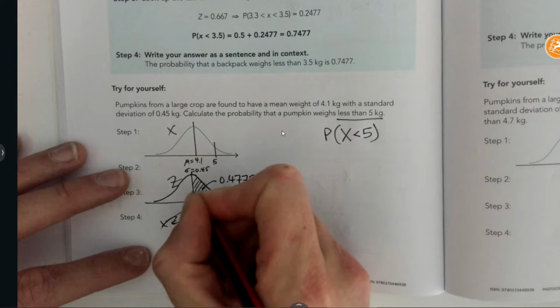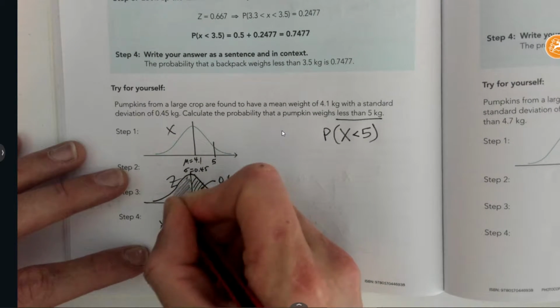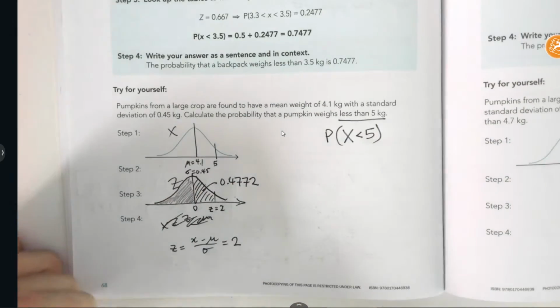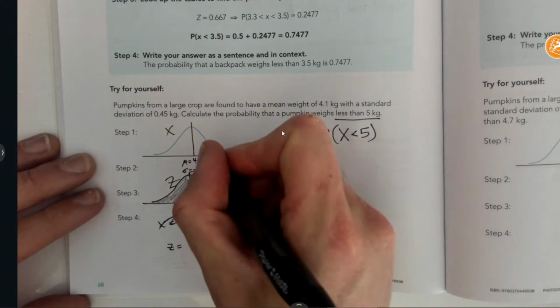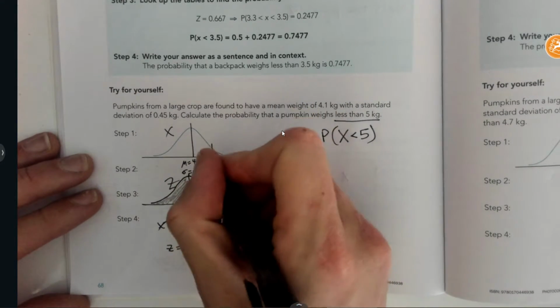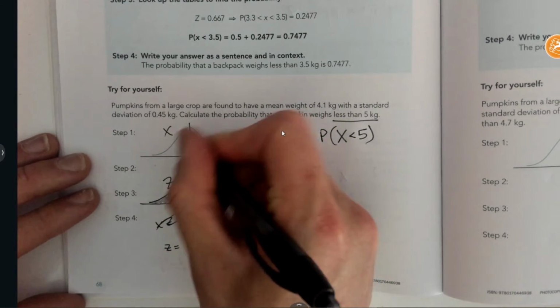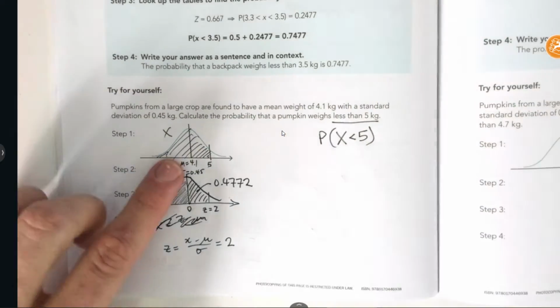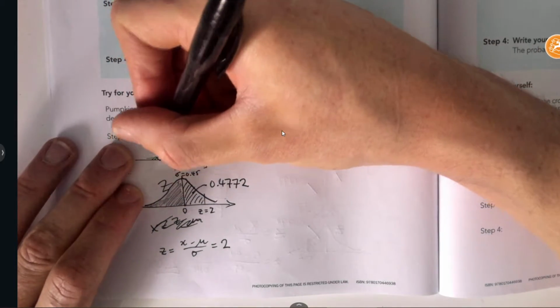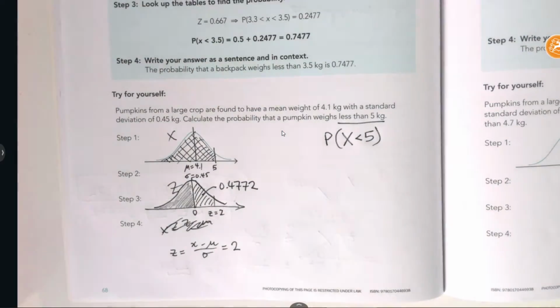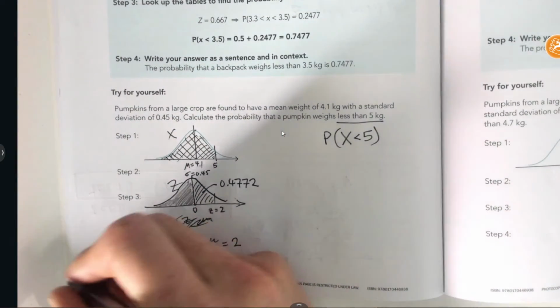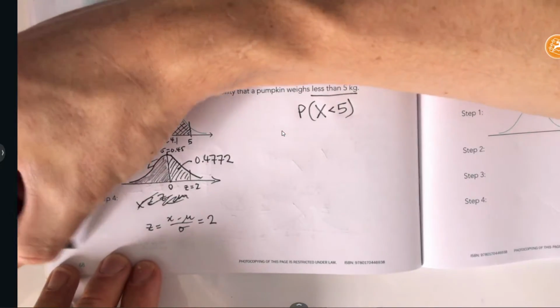So even when I'm drawing my Z, I'm going to shade in this as well, because on our X, it says weigh less than 5 kg. So that means everything under 5 is going to get shaded in. So we're trying to find this whole probability, everything under 5. And it's really convenient that our normal distribution, let's just look at a fact again.